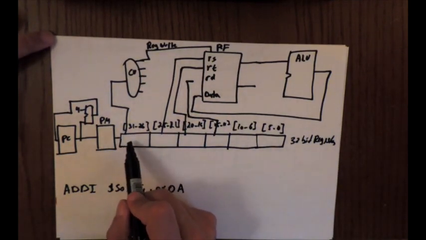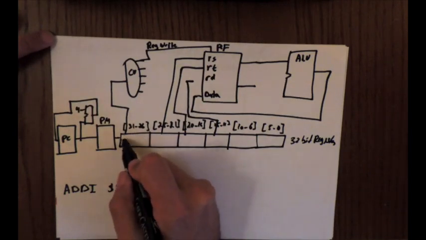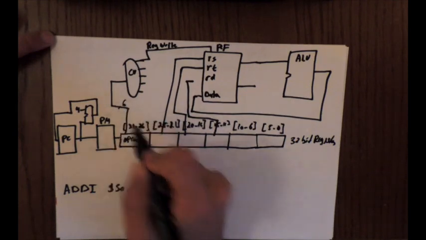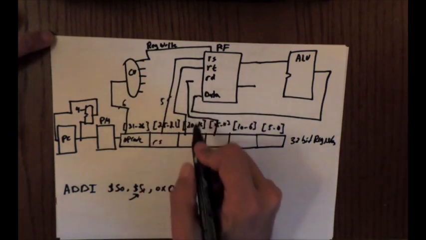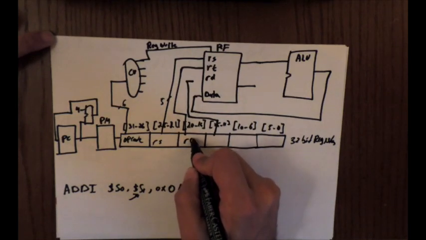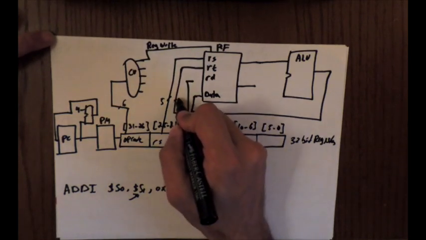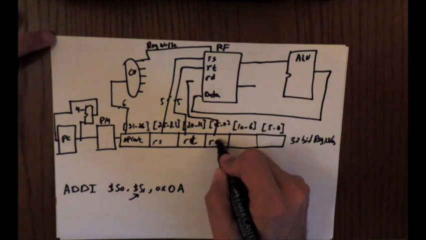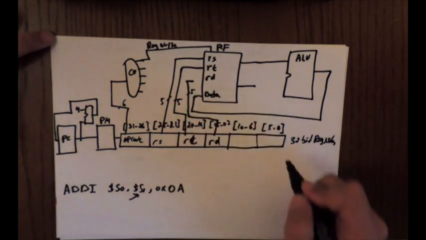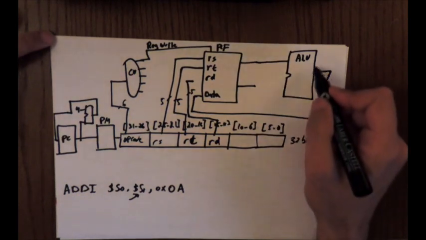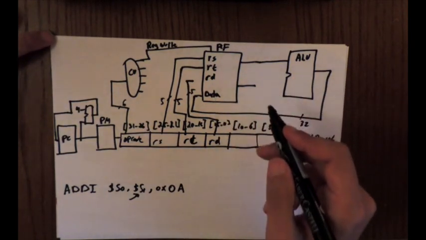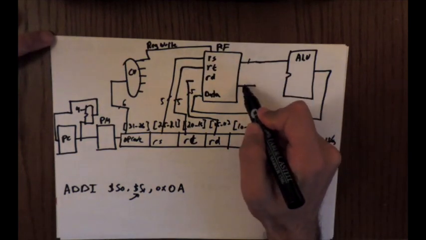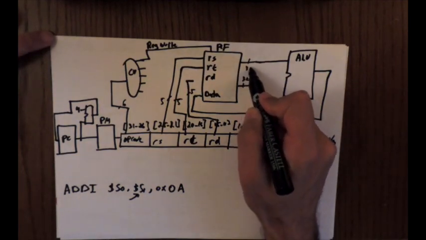For example, here the opcode will be the first 6 bits, this is 6 bits, and then we have RS, which is going to be 5 bits, RT will be 5 bits, and RD also will be 5 bits. The data, of course, will be outputted from the ALU. This is 32 bits, and the outputs of the register file are also 32 bits.